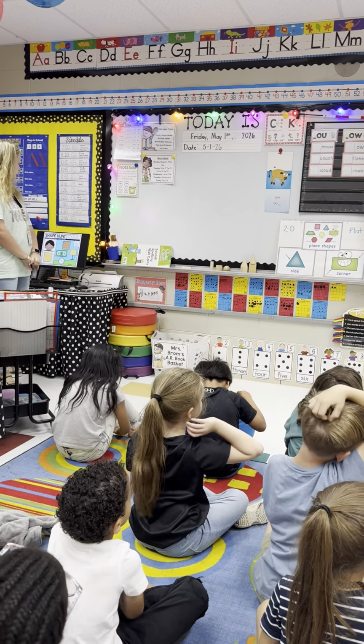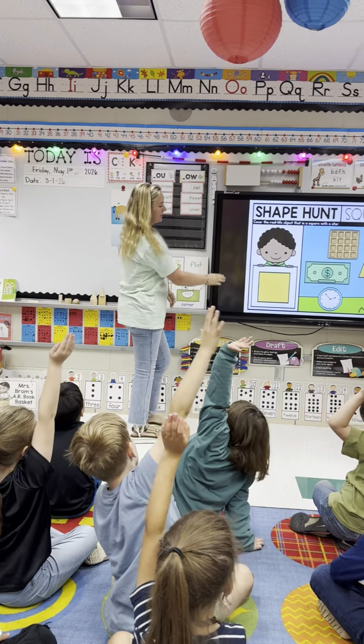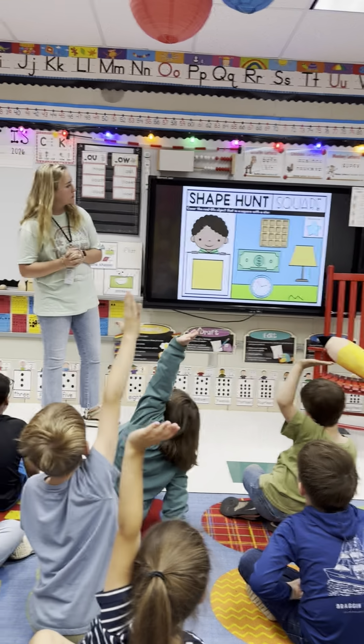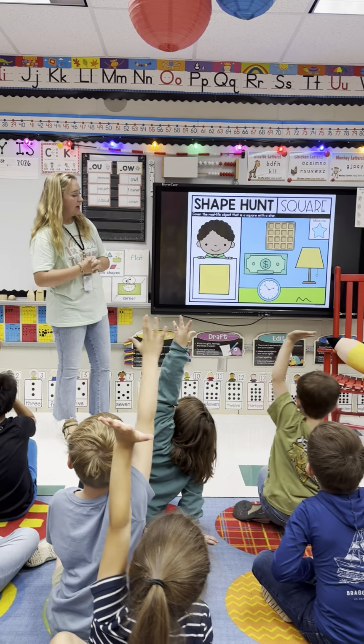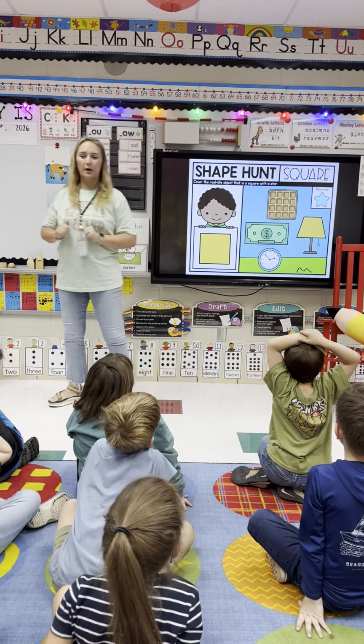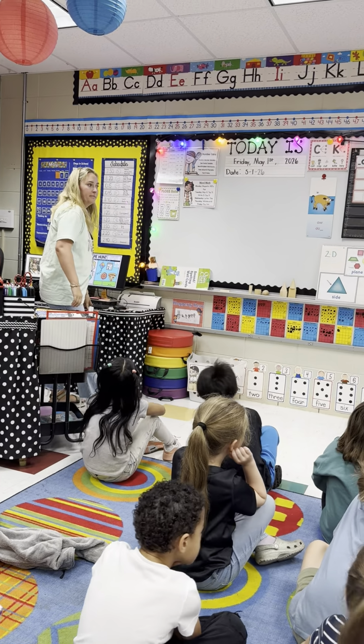Okay? What about the square? Remember, a square is the exact same size on all 4 of its sides. Which one would be the same shape as the square, Leah Grace? The waffle. The waffle up top. Great job. Is that even a waffle? It is. Okay.